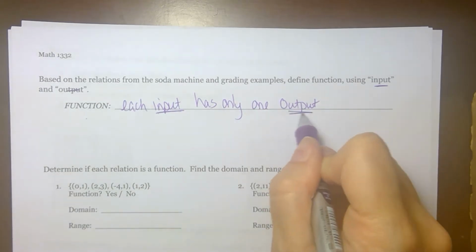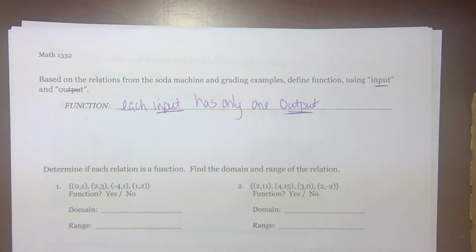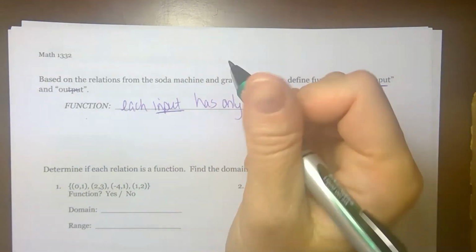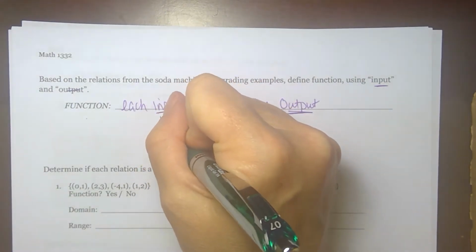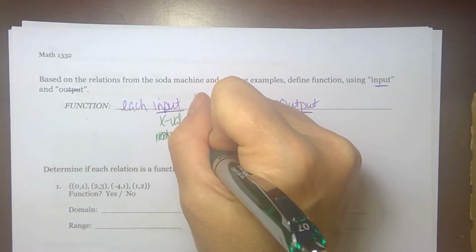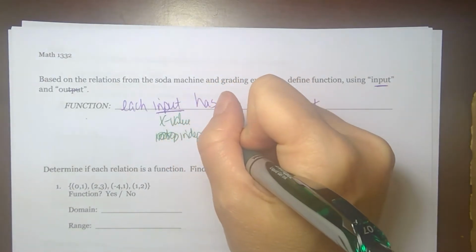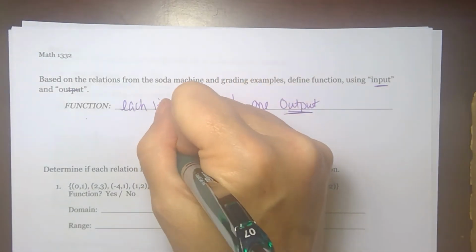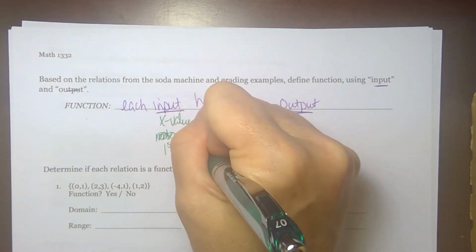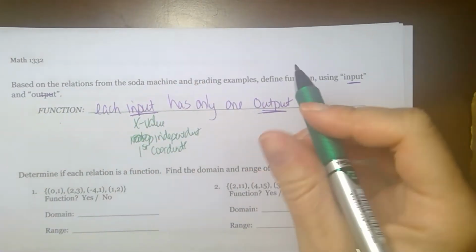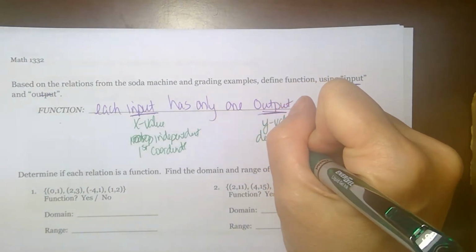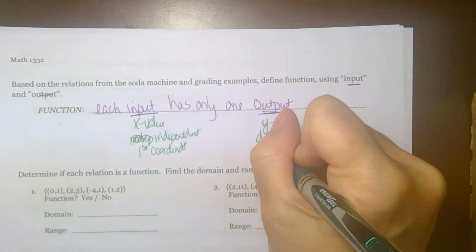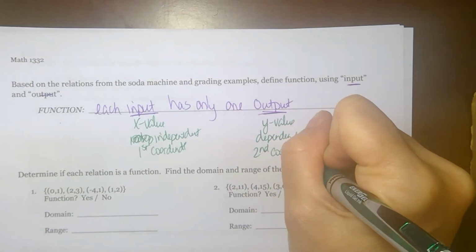Each input has only one output if it is a function. Now remember, another name for input would be x value, independent variable, or first coordinate. When I'm talking about output, I'm talking about that y value, which is dependent, and if I have an ordered pair, it's the second coordinate.